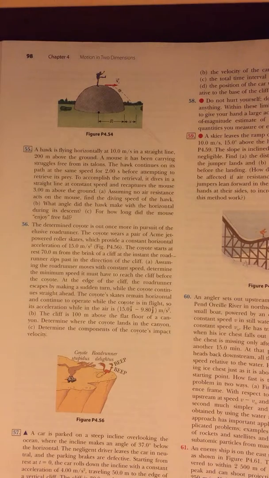meters above the ground. Part A asks, assuming no air resistance acts on the mouse, find the diving speed of the hawk. Part B asks, what angle did the hawk make with the horizontal during the descent? And Part C says, for how long did the mouse enjoy free fall?